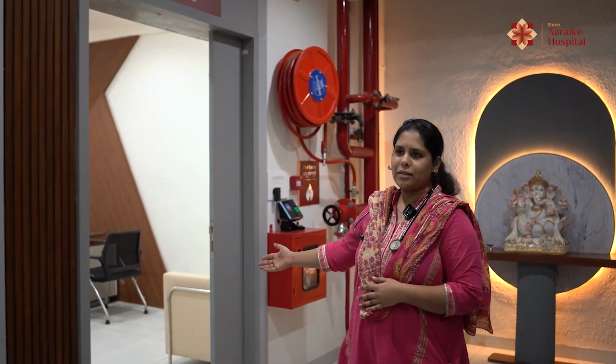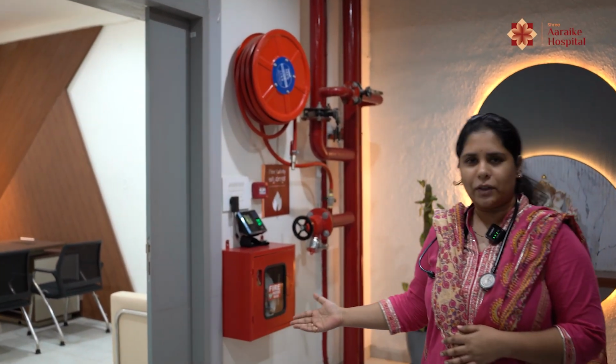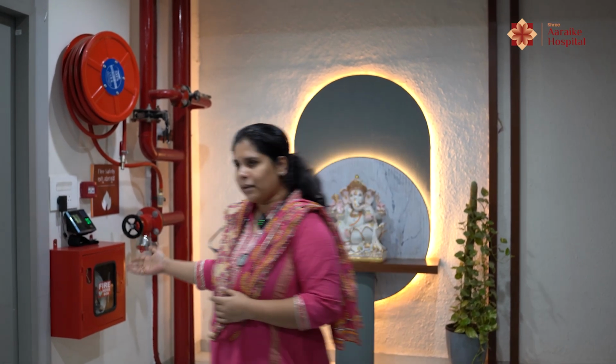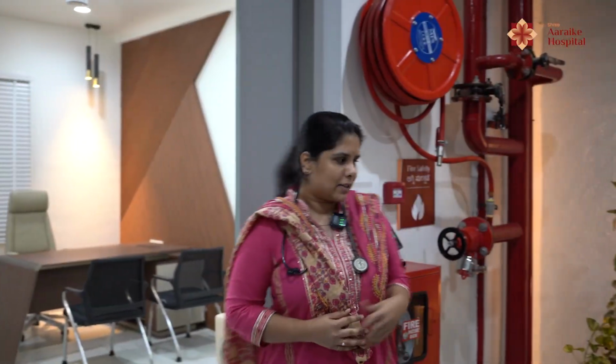Coming to the last room of this floor, of the ground floor, is a VIP consultation room. So this room, we have kept it specially for all the VIP patients. They can come over here, and this is the area where Dr. Shree or me will see their patients. And here is our Ganesha with his blessings. I hope with God's blessings and with all our well wishes, we will be successful very soon.